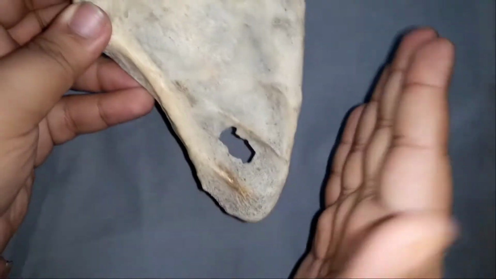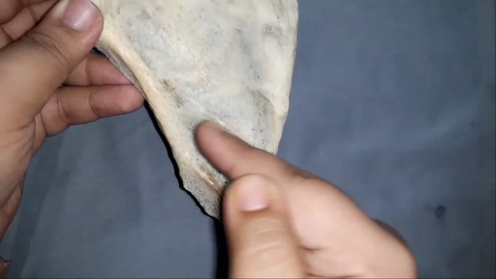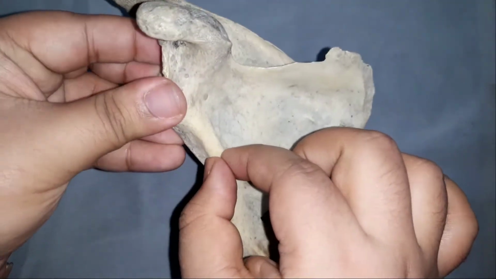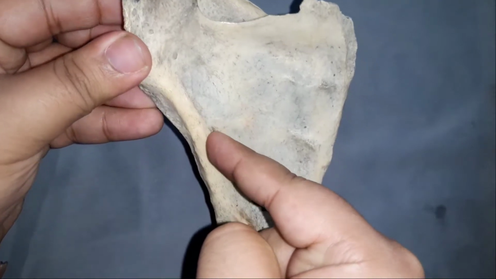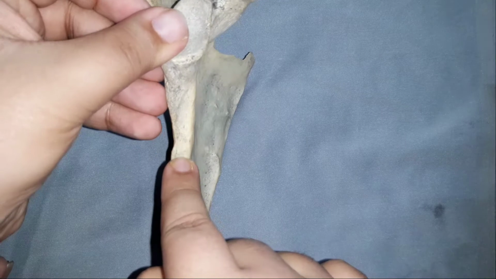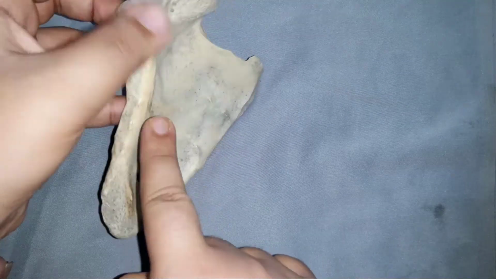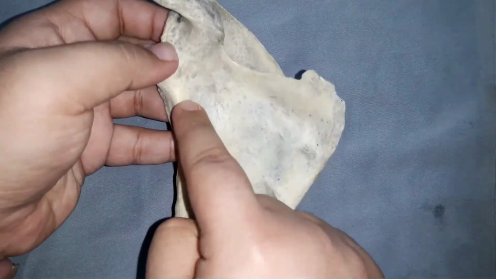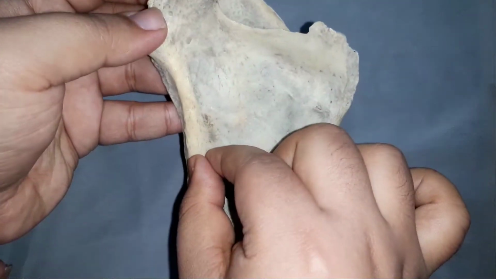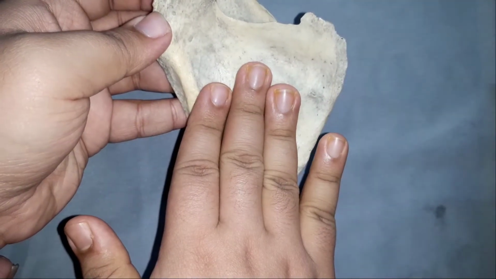From medial towards the lateral side, it's going like these. And this is a very thickened portion adjoining the lateral border. So this is the lateral border. Adjoining the lateral border, we also have a very thick ridge which is running on the costal surface.